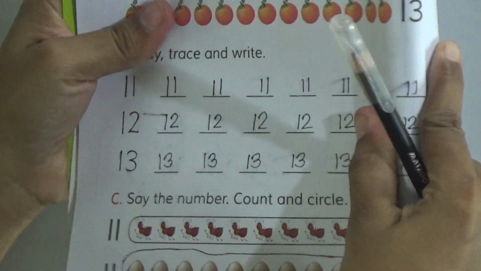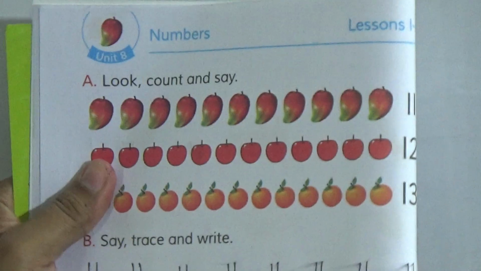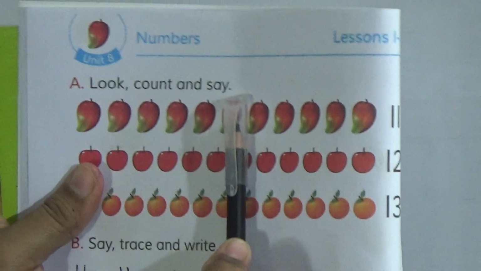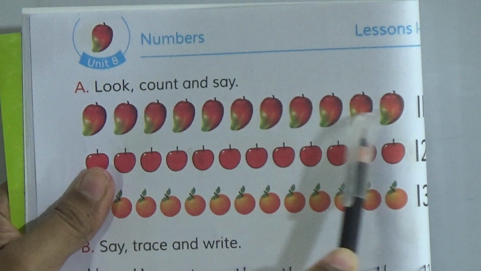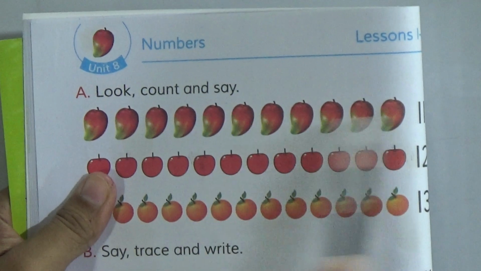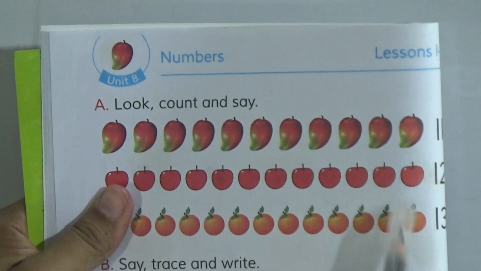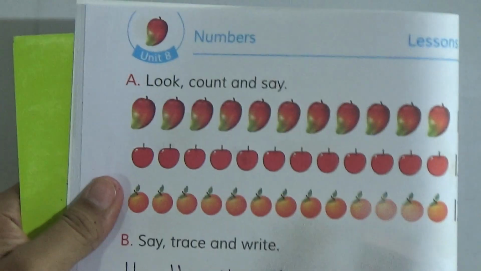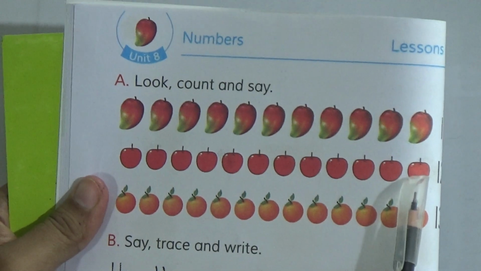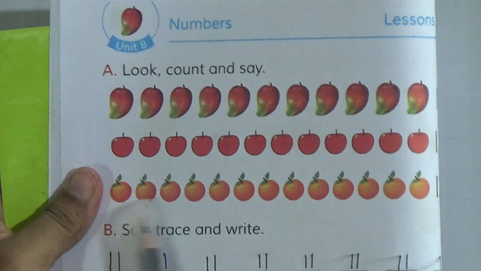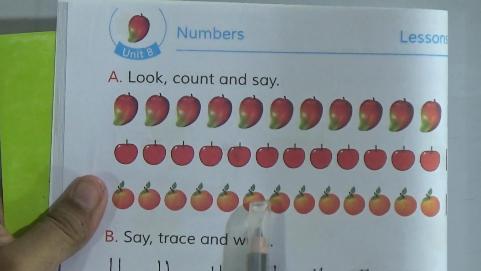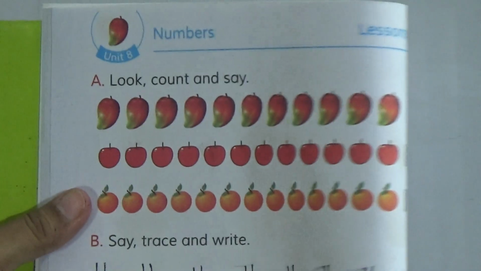This is Unit 8 and the chapter title is Numbers. Look, count and say. That means at first you have to count and say how many things are here in each line. In the first row, how many mangoes are here, you have to count and say that. And in the next picture, how many apples are here. How many oranges are here. This is very easy for you, I think.